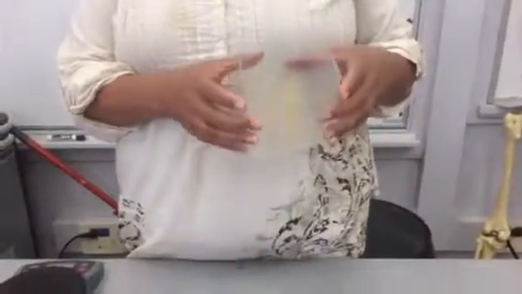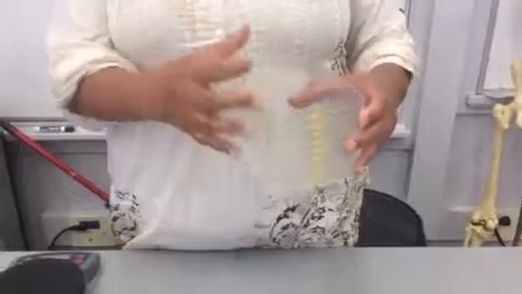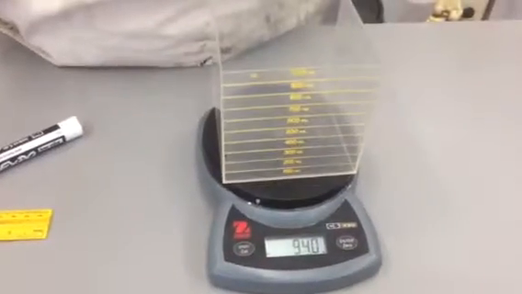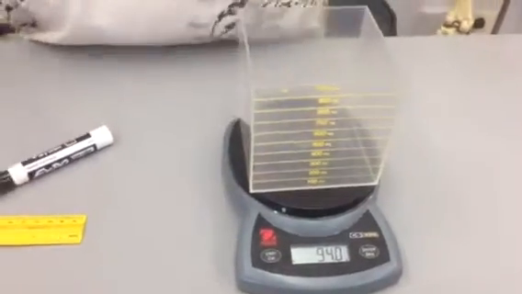So I'm going to weigh this 10 by 10 centimeter container, and let's imagine that we're just dealing with the atoms that make it up. So right now it's made up of air, so the mass is 94.0 grams.